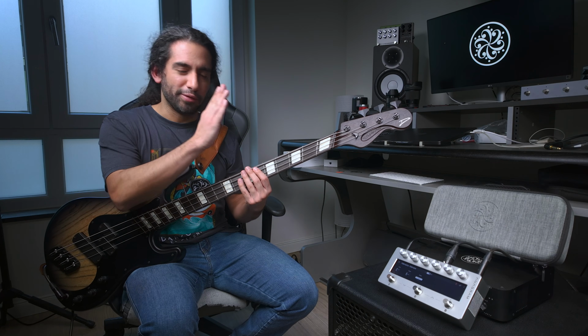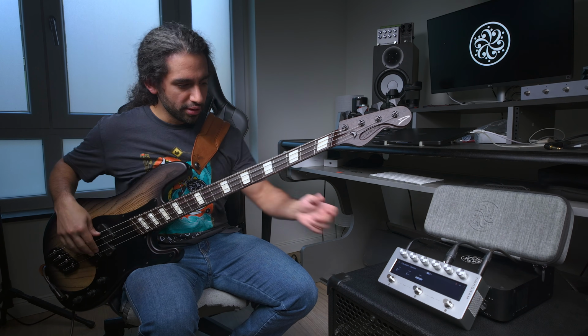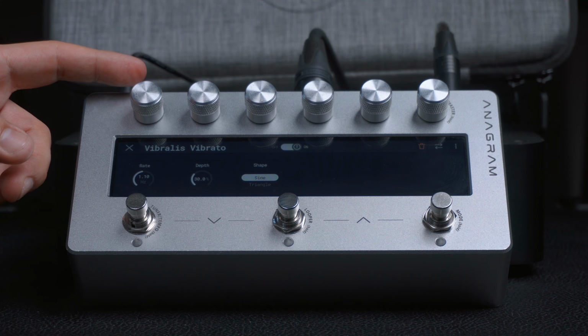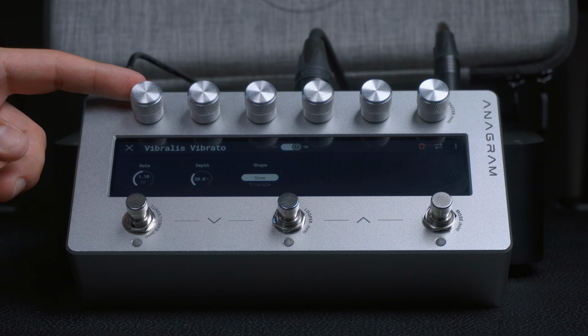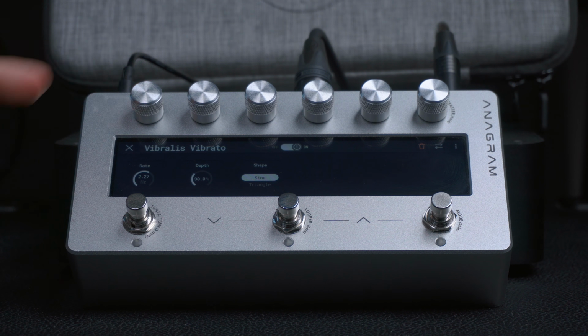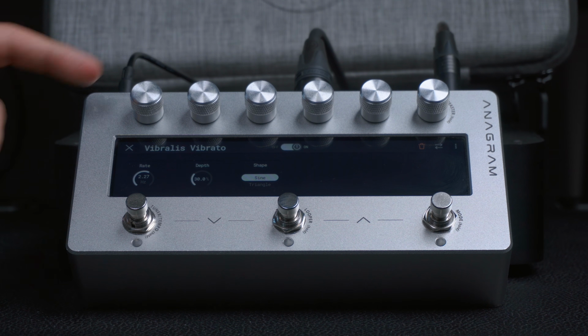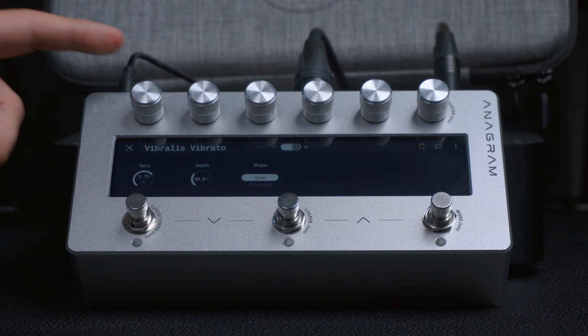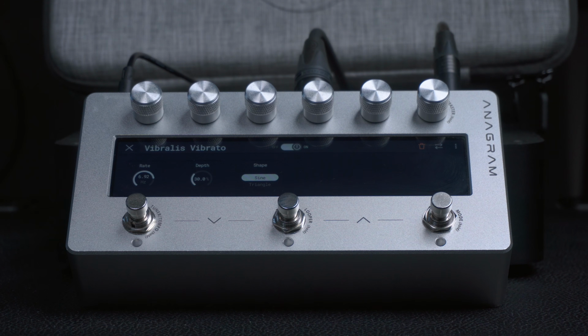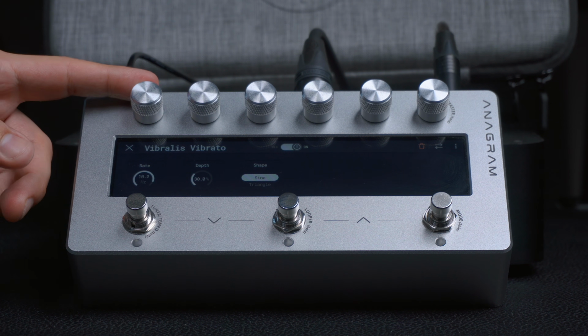You can clearly hear very slowly how the pitch moves. And even higher.